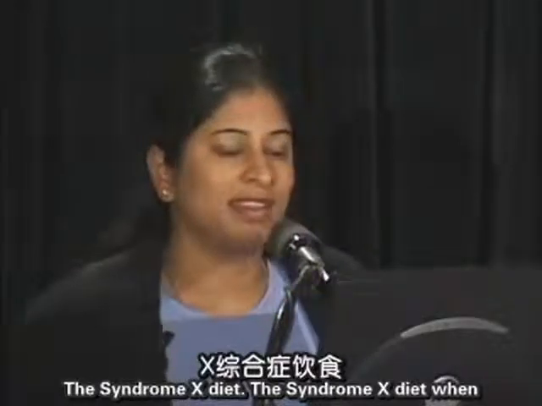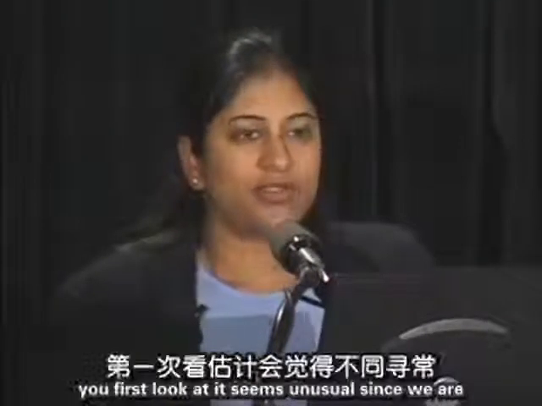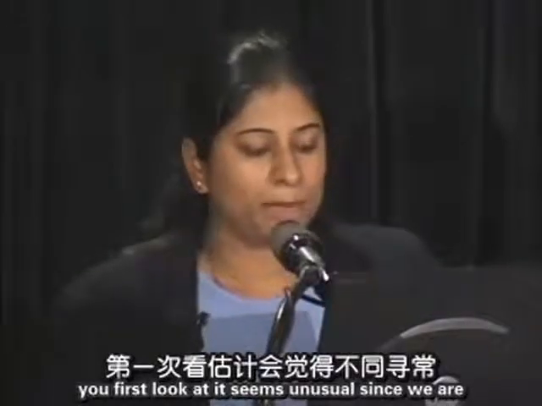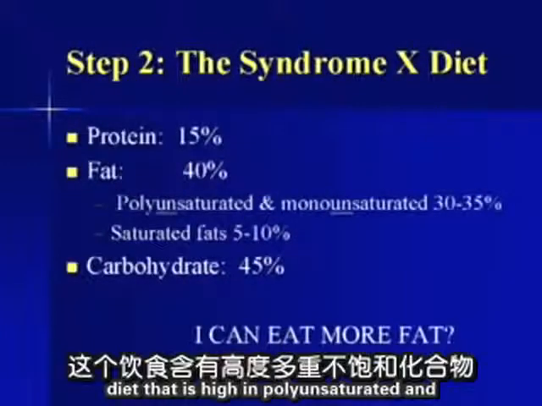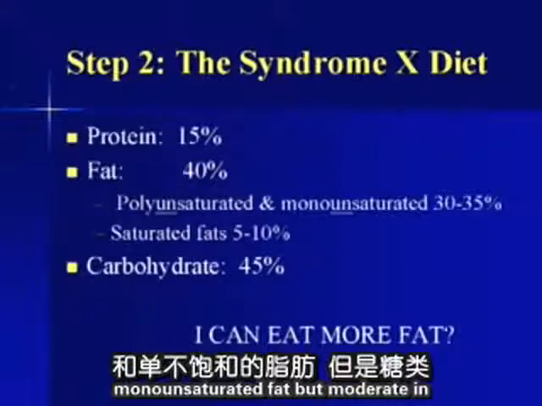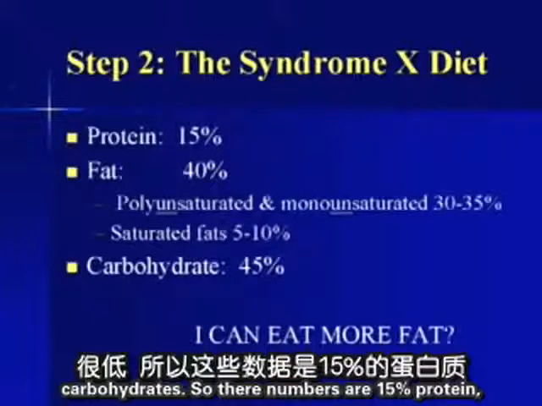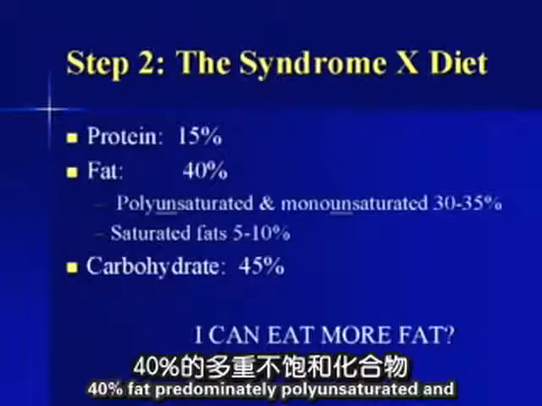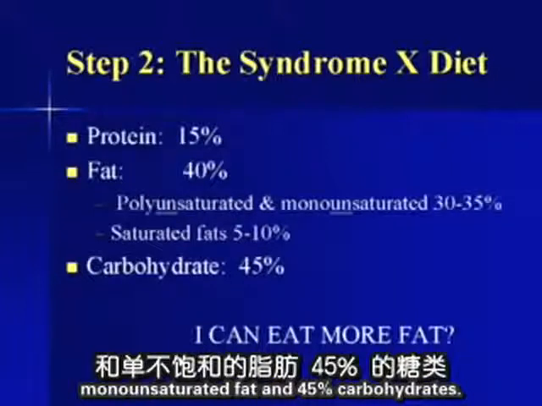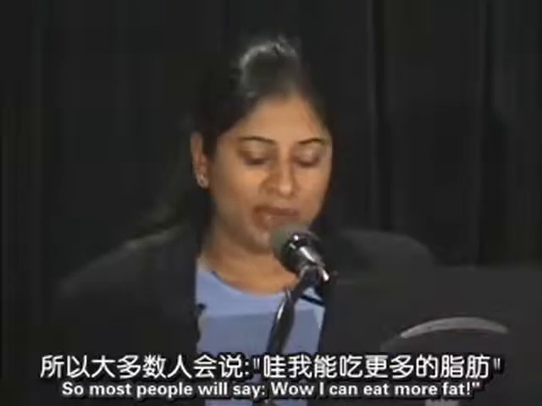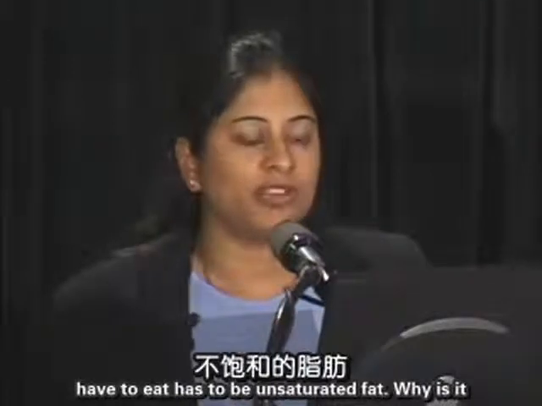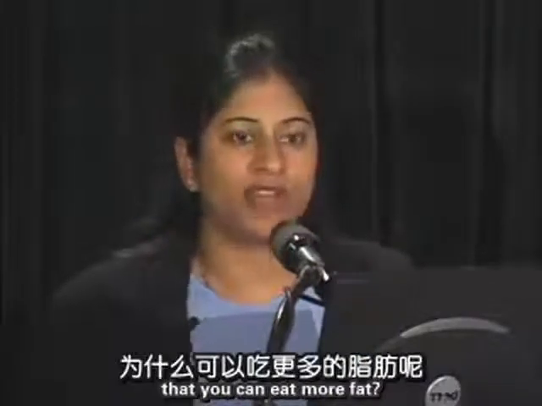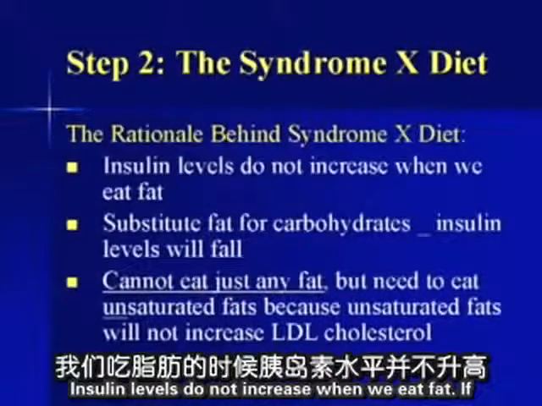Now, the Syndrome X diet. The Syndrome X diet, initially, when you first look at it, seems unusual in that we are actually encouraging you to eat more fat. It's a diet which is high in polyunsaturated and monounsaturated fat, but moderate in carbohydrates. So the numbers are 15% protein, 40% fat, predominantly polyunsaturated and monounsaturated fat, and 45% carbohydrates. So most people will ask, wow, I can eat more fat? Well, it's true, you can eat more fat, but the type of fat you have to eat has to be unsaturated fat. Why is it that you can eat more fat? Well, insulin levels do not increase when we eat fat.